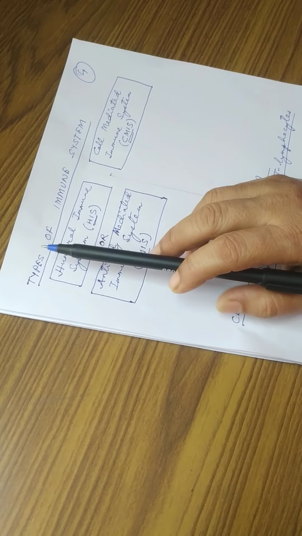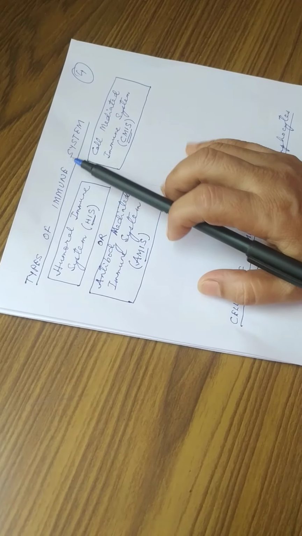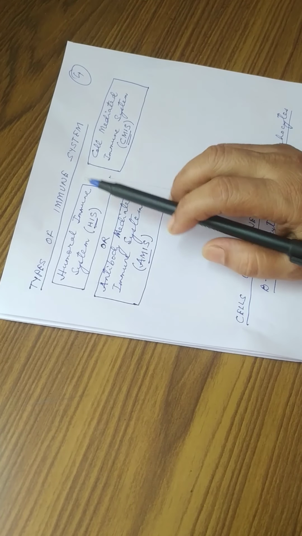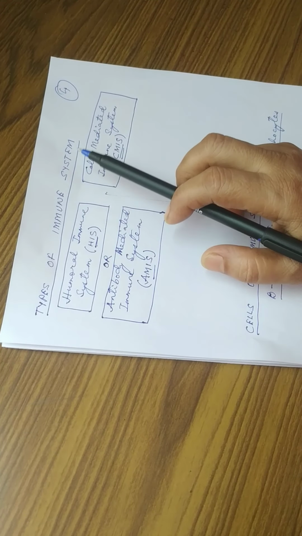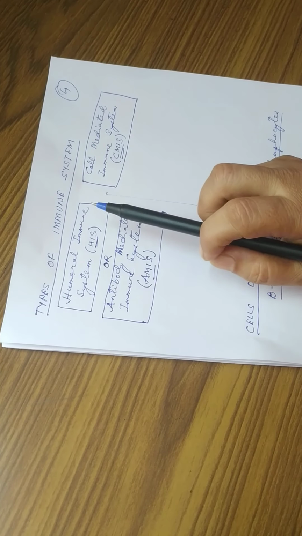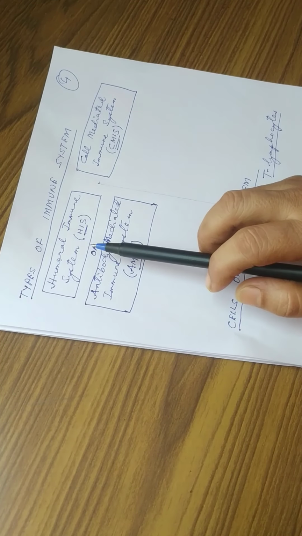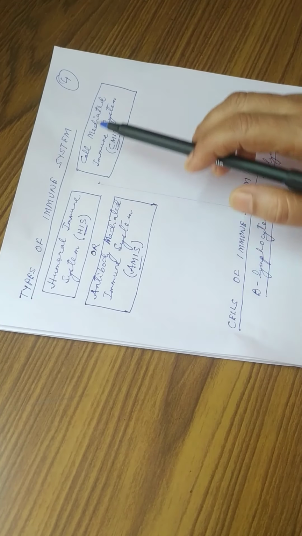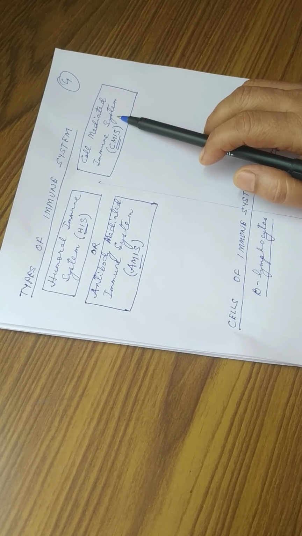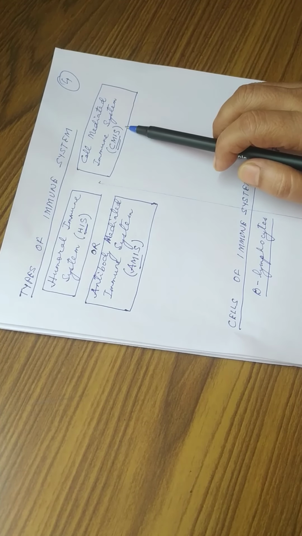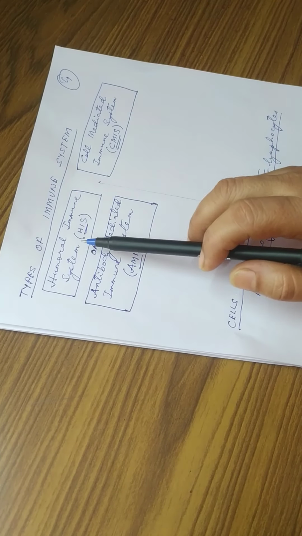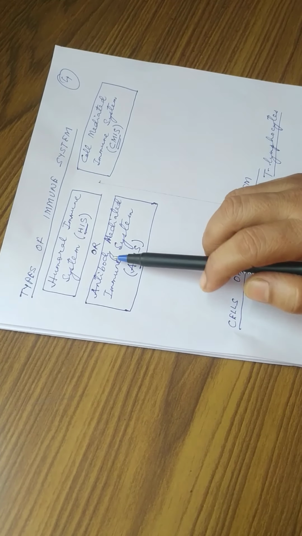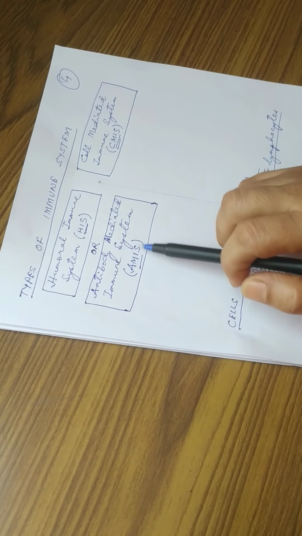Well, now let us study about the types of immune system. Immune system is of two different types: the humoral immune system, HIS, and the cell mediated immune system, CMIS. Another name for humoral immune system is antibody mediated immune system.